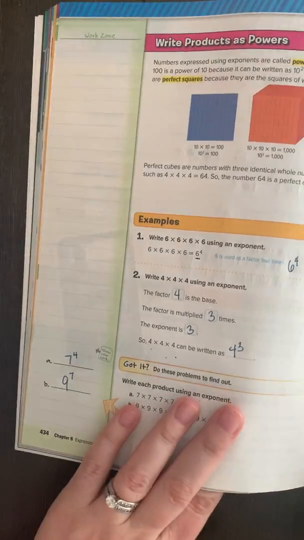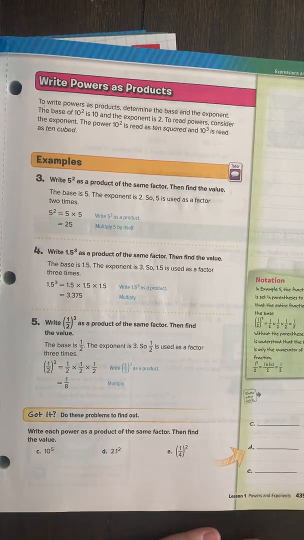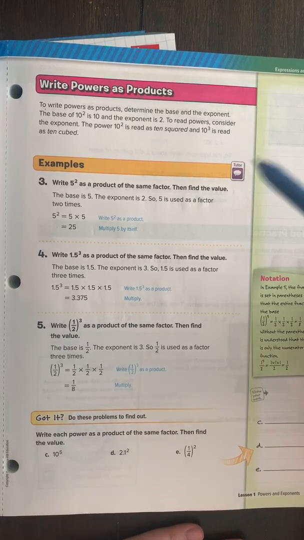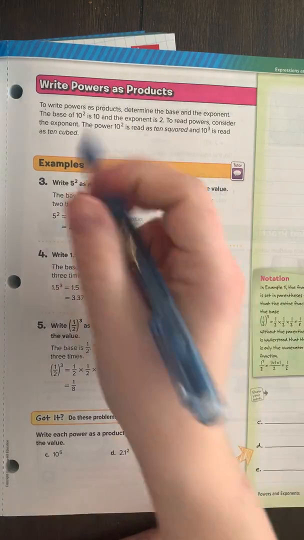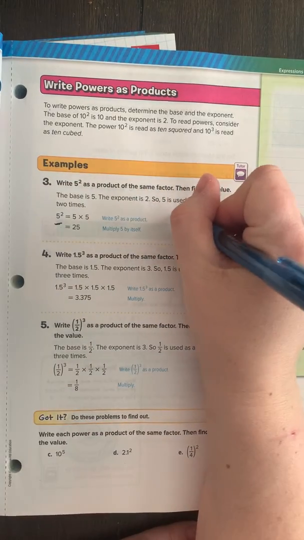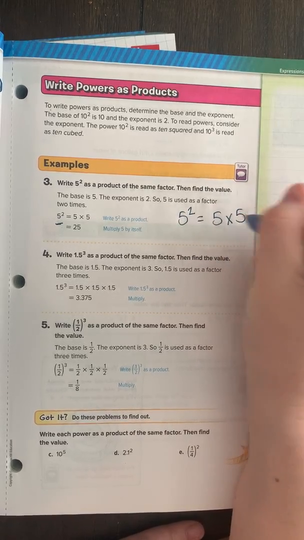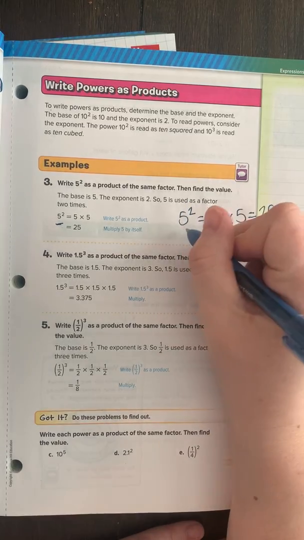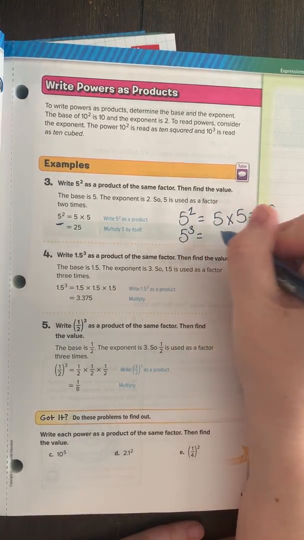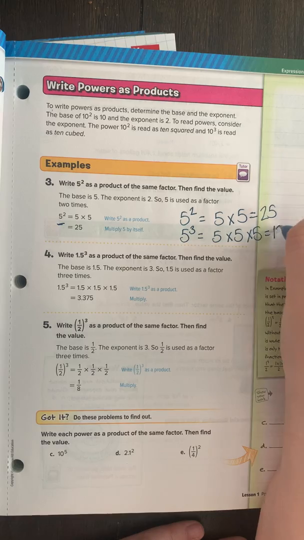Now we're going to go over to page 435. Again, this is a lot of review for a lot of you. On example 3, write 5 to the second power as a product of the same factor. All that means is to evaluate 5 to the second power. 5 to the second is the same as 5 times 5. Then they want me to solve it. That's 25. Same if I had 5 to the third power, that would be 5 times 5 times 5, and that would be 125.